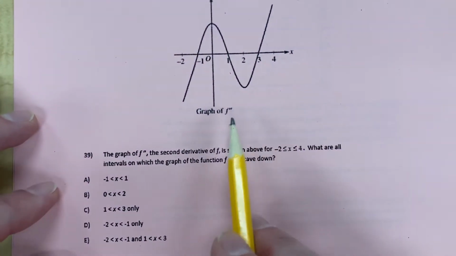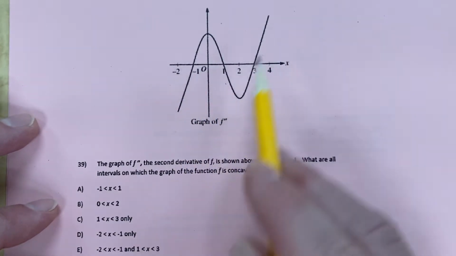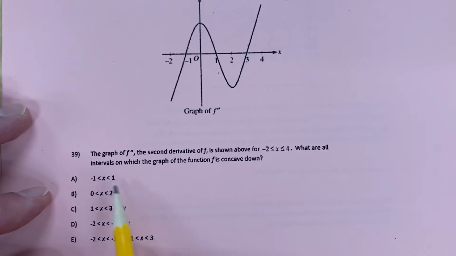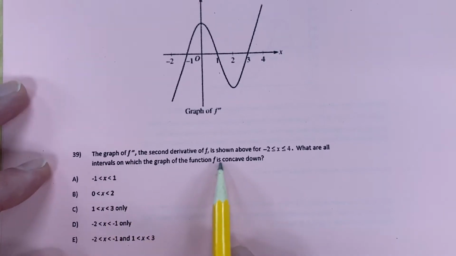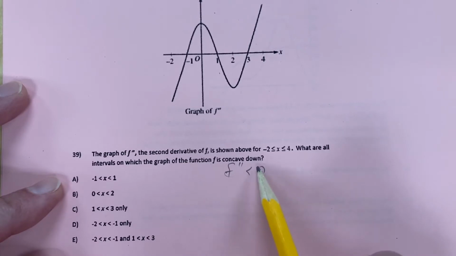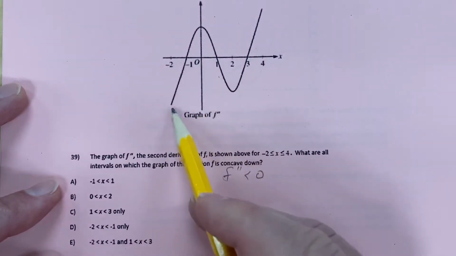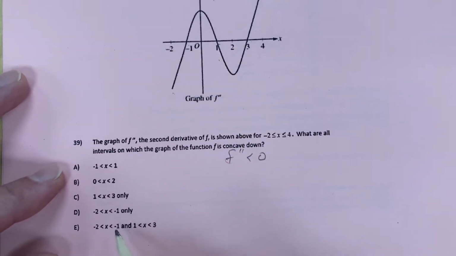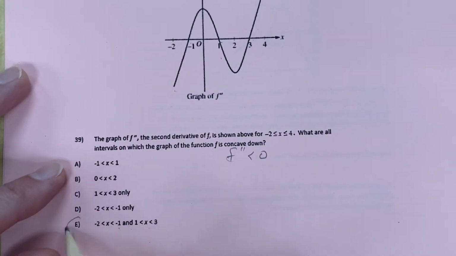For this one, we have the second derivative graph given to us, and it says the second derivative is shown from -2 to 4. What are the intervals in which f is concave down? F is concave down when the second derivative is negative. This is the second derivative, so from -2 to -1, and from 1 to 3. From -2 to -1, 1 to 3. E is our answer there.